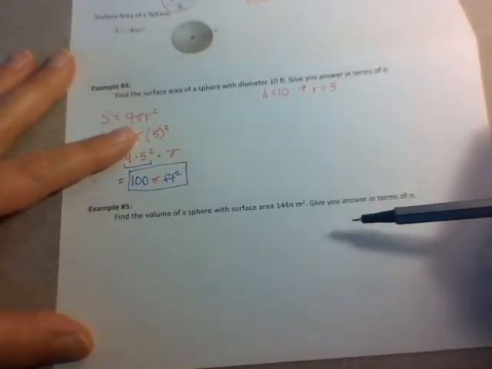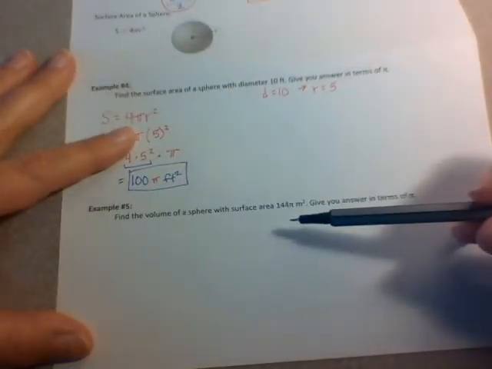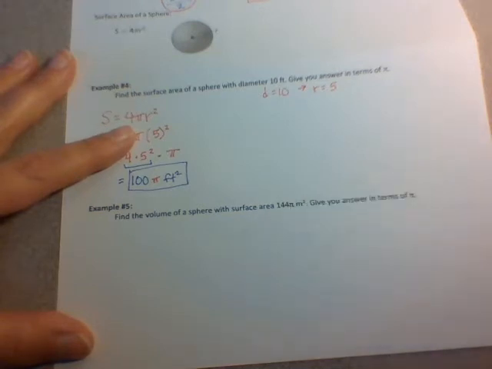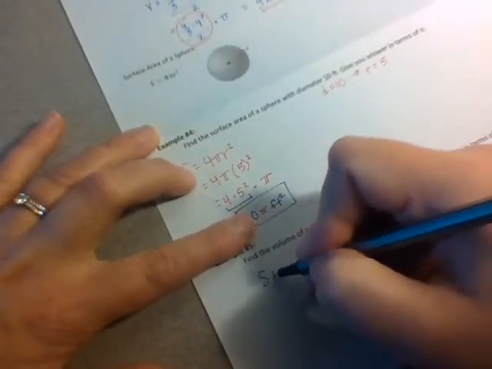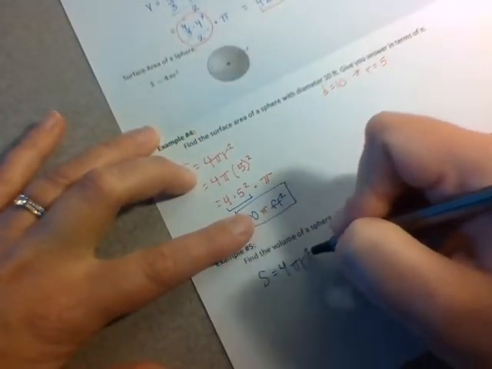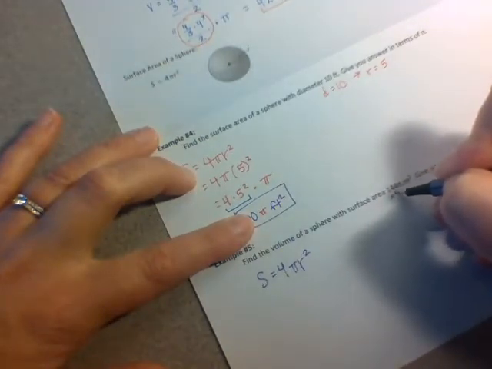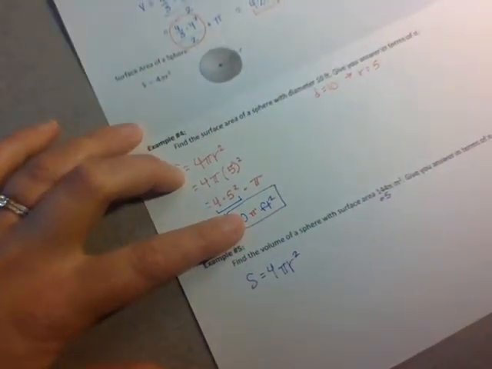The next one needs to find the volume with the surface area here. So we're going to use this to work backwards to find our radius and then plug it into our volume formula. So we know that surface area is 4 pi r squared, but we also know that the surface area is 144 pi.